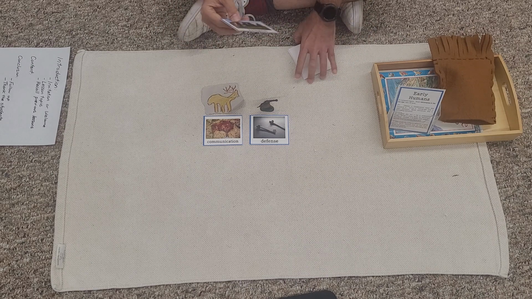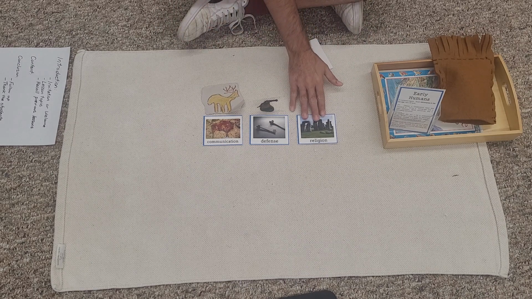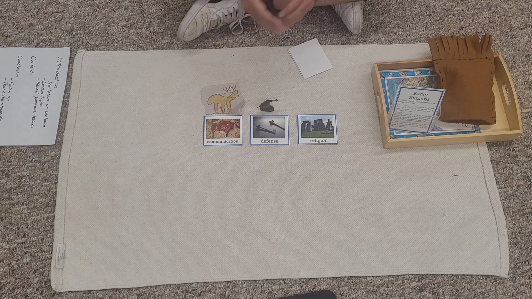The next one that I have is religion. Again, because we don't know much about early humans, because we don't have writings from them, we don't know exactly what some of the elements that they used meant. We know that they had a religion because they buried their dead. And if so, they were thinking in some kind of afterlife. But in this case, we don't know much about that.